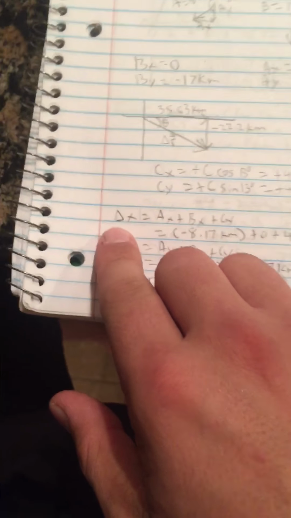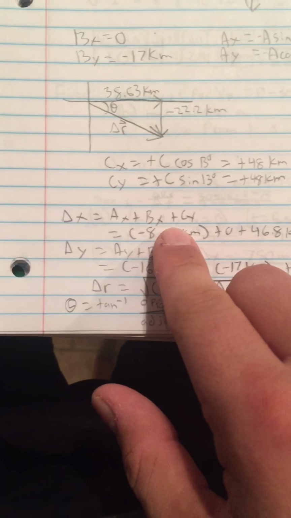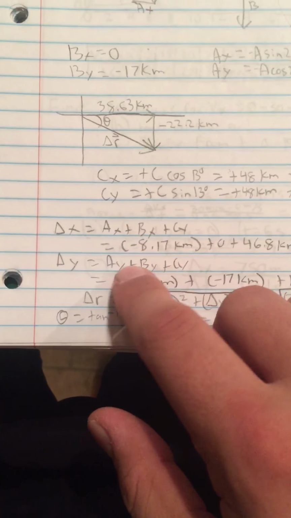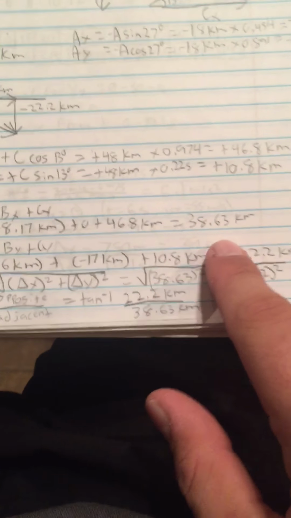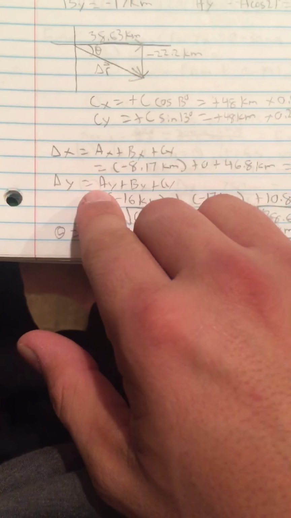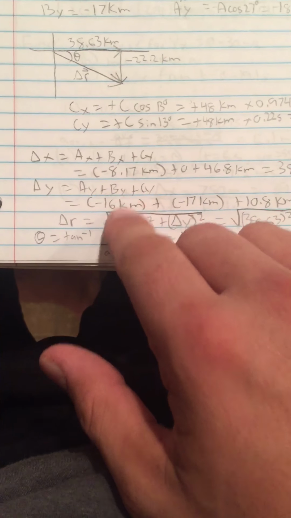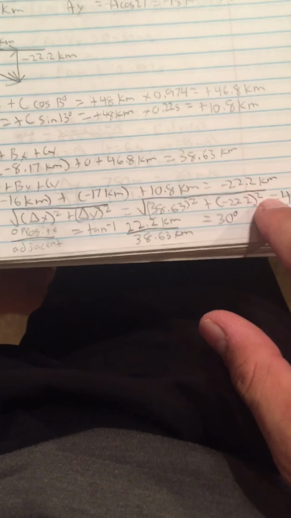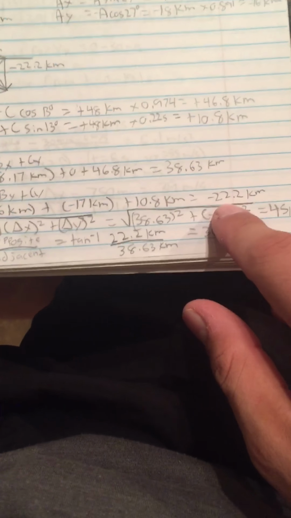And now we can sum the x and y components separately to find the total displacement. So we use the equation change in x equals Ax plus Bx plus Cx. I plug in my values, and I get 38.63 kilometers. And then I do the same thing for y. So the change in y equals Ay plus By plus Cy. And I plug my values in for that, and I got negative 22.2 kilometers.